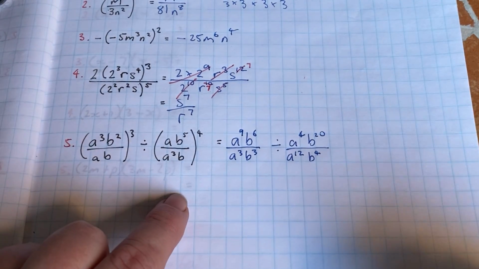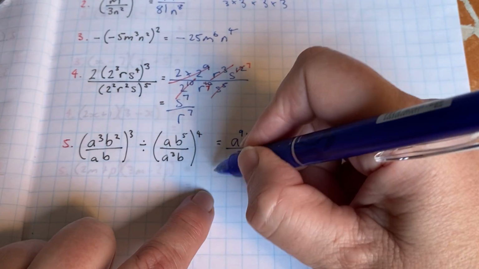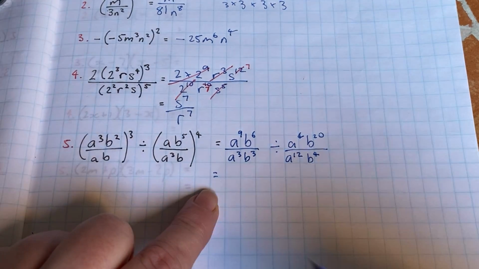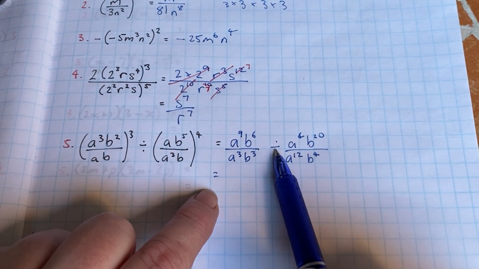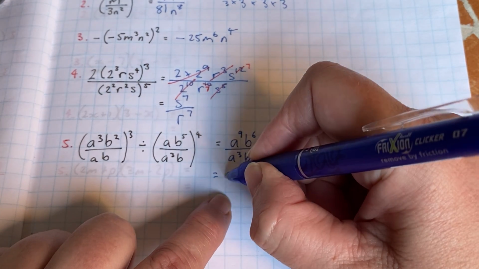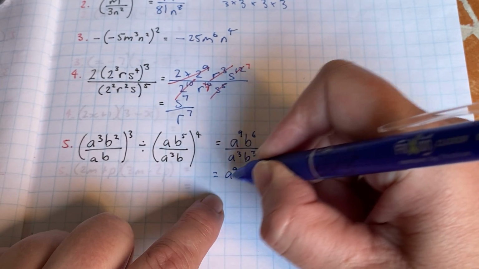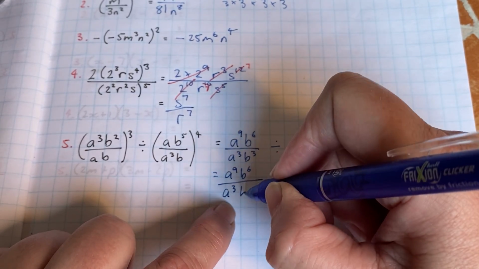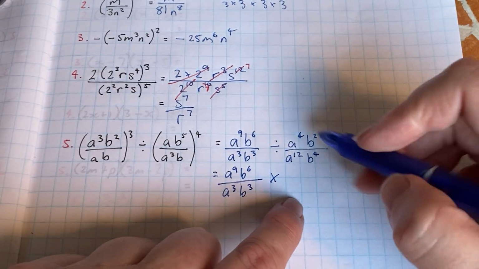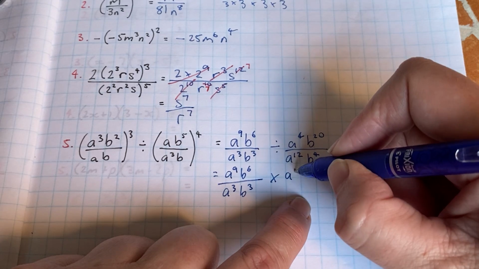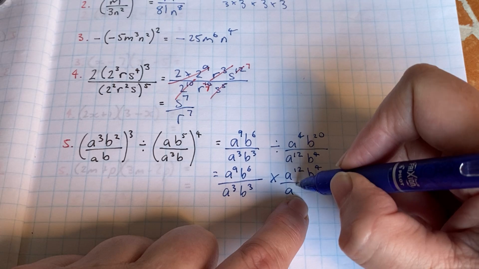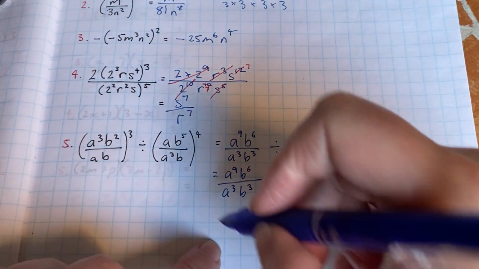Now, if you just take it one thing at a time, you can do this. Now, we've got some choices here with how we do this. I'm going to start by changing my divide to a times and flipping the next fraction. I could be simplifying here now if I wanted to, but I'm just going to hold out on that a little bit longer. It doesn't matter which order you do these in. So I've just written that one again. Change my divide to a times, flip this one. So a to the 12, b to the 4, over a to the 4, b to the 20.